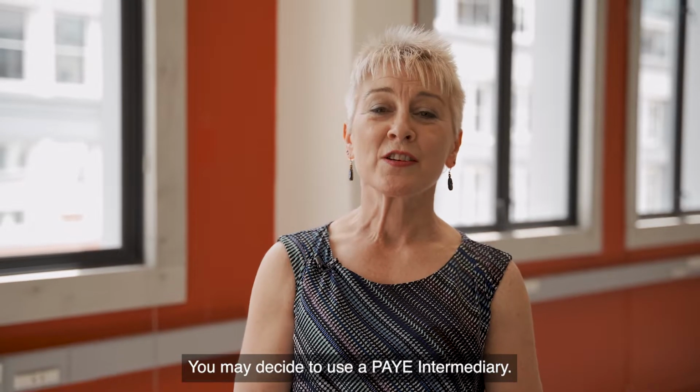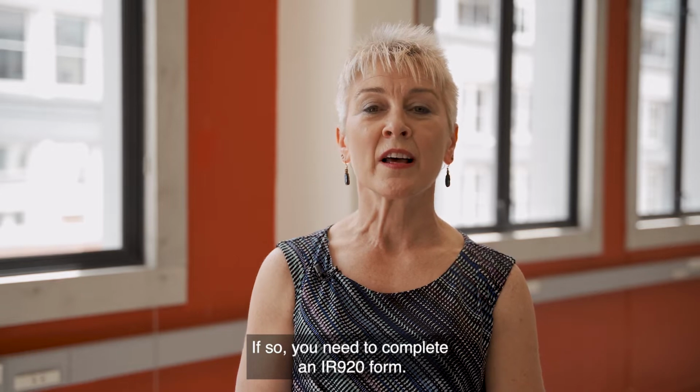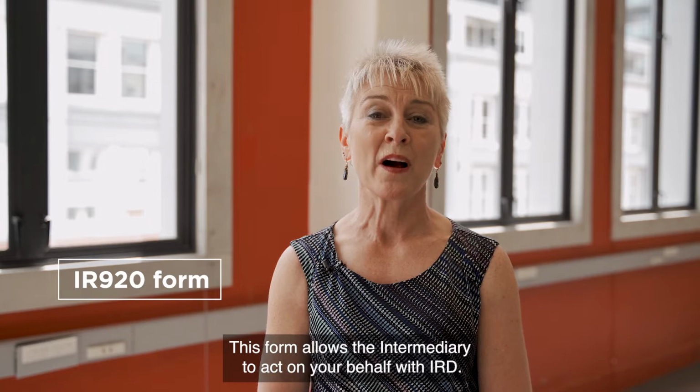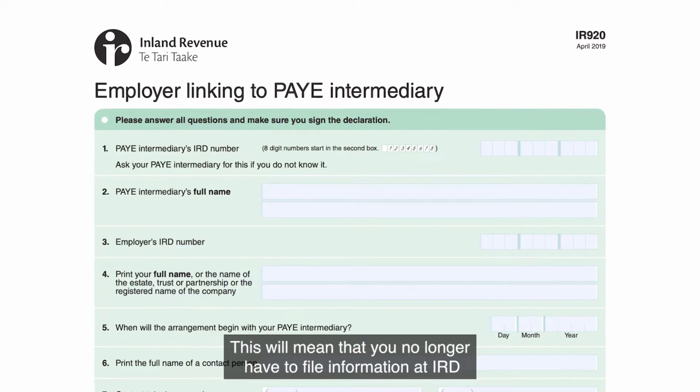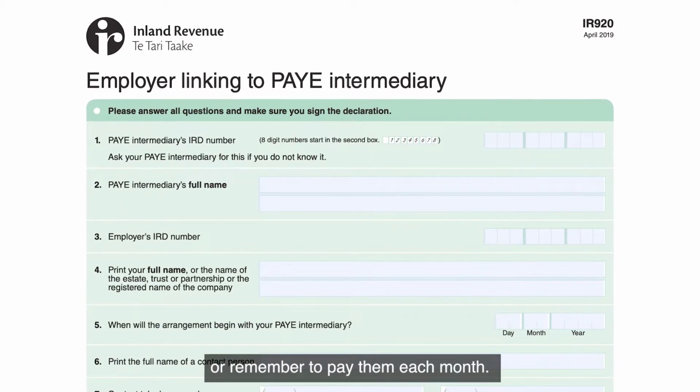You may decide to use a PAYE intermediary. If so, you need to complete an IR330 Form. This form allows the intermediary to act on your behalf with IRD. This will mean that you no longer have to file information at IRD or remember to pay them each month.